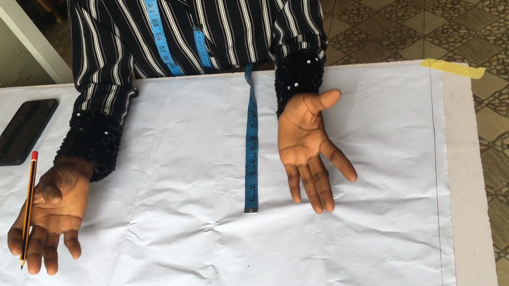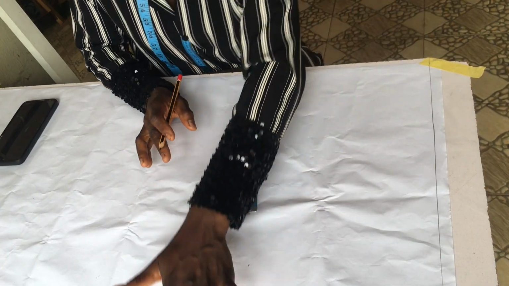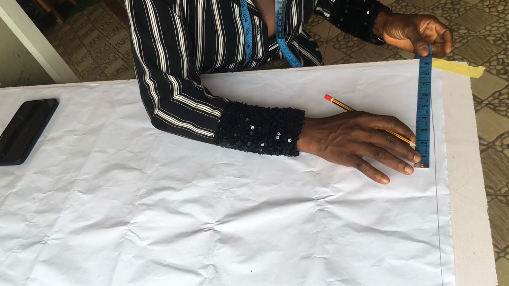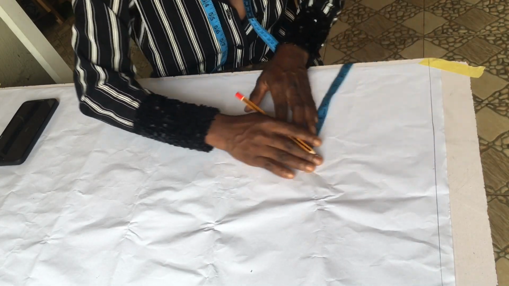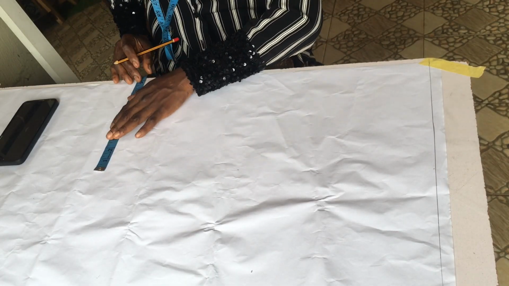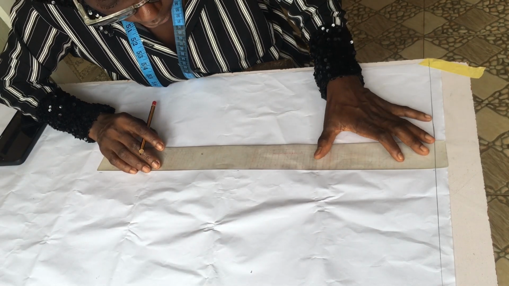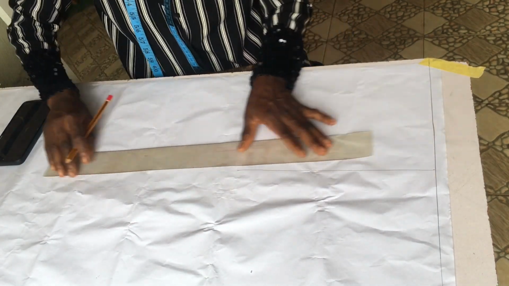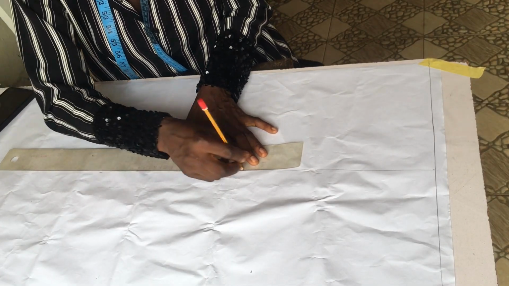If you divide 36 by 2, you get 18. Dividing 18 by 2 gives 9, so the front is going to carry 9, while the back is going to be 9 as well. You just take it all the way down and connect. This one we are doing is for the front.